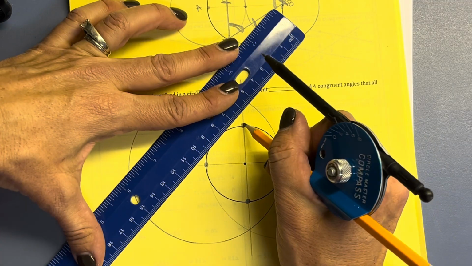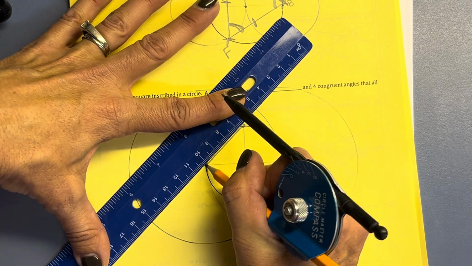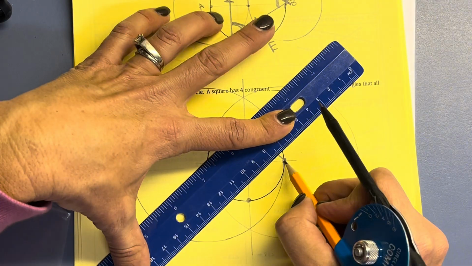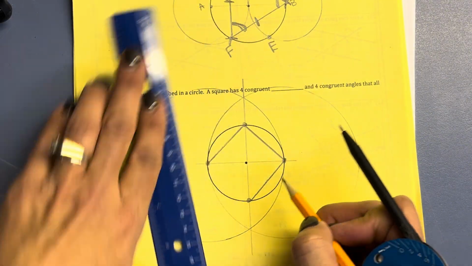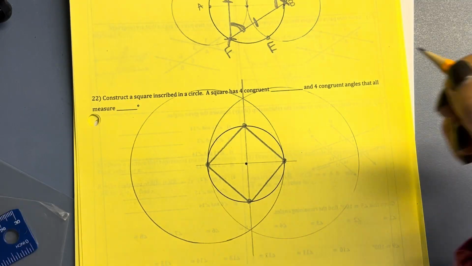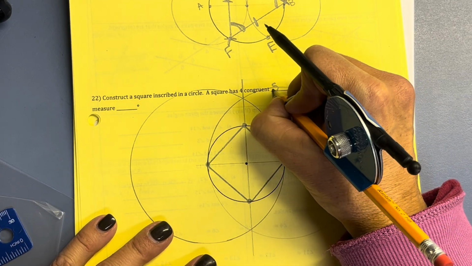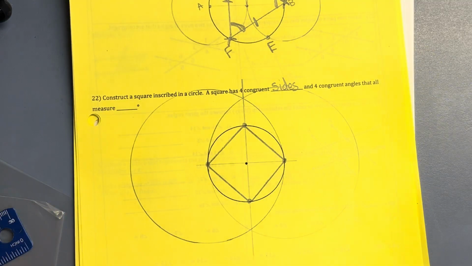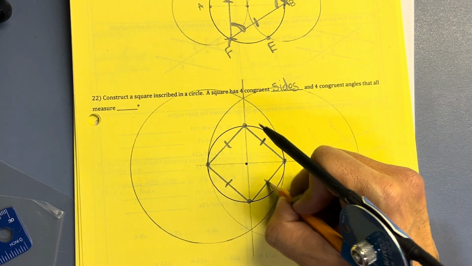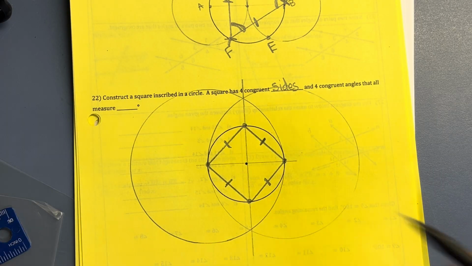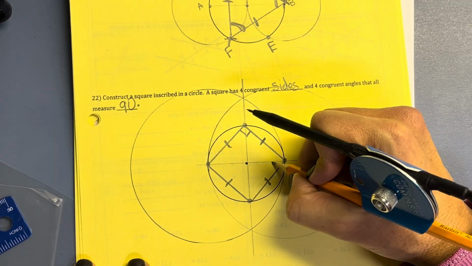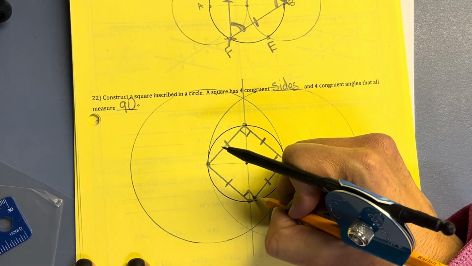And then I can just take these 4 and connect them, and I have a square. And again, a square by definition has 4 congruent sides, because this is the 4-sided figure that's a regular polygon. So congruent, congruent, congruent, congruent. And all the angles are congruent, which means they're actually all going to measure 90 degrees. So I'm just going to put boxes in my corners.